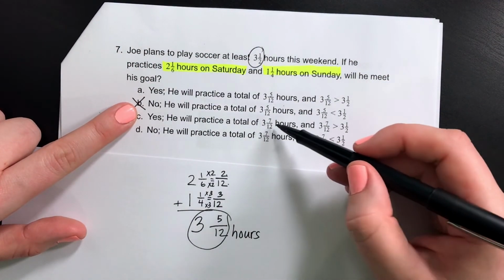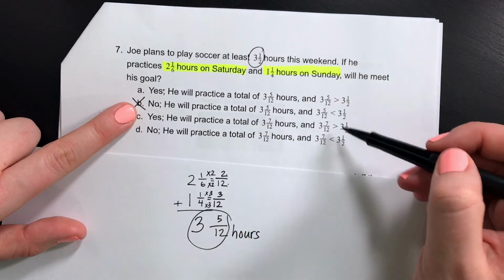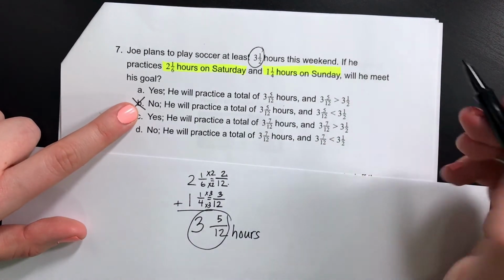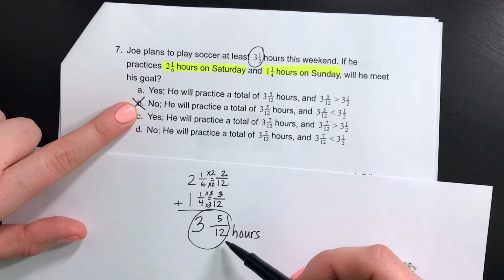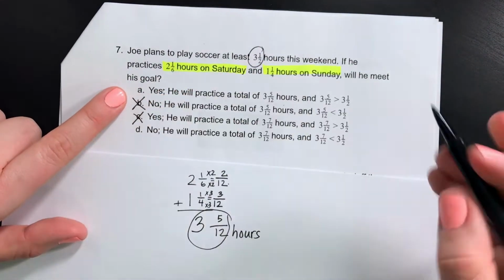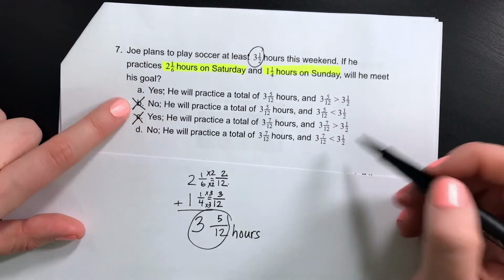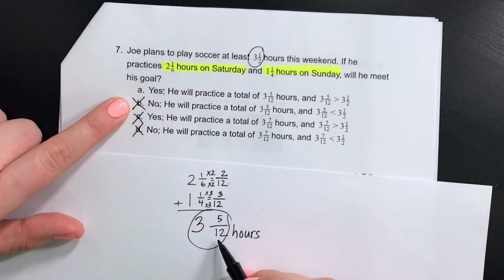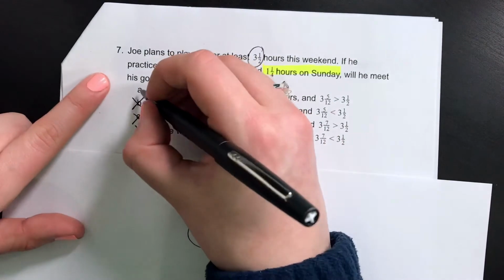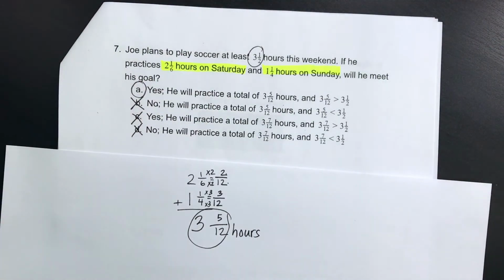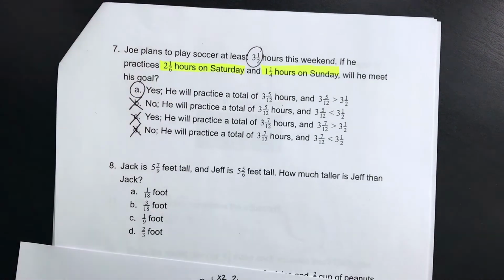Yes, he will practice a total of 3 7/12 hours, and 3 7/12 is greater than 3.5. Well, we came up with the answer of 3 5/12, so that's not the answer either. And then this one says no, he will practice a total of 3 7/12, and we know that's not the answer either because we got 3 5/12. So the answer here is going to be A. Okay? All right. Number 8.